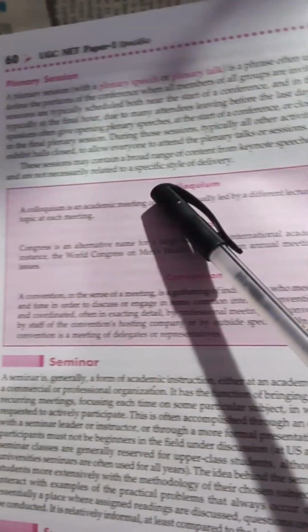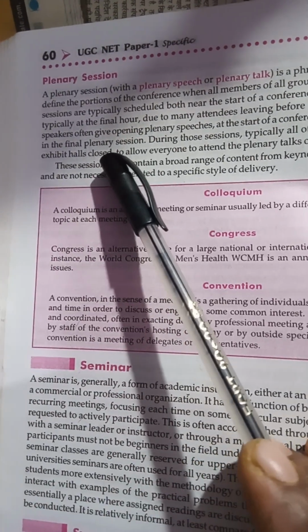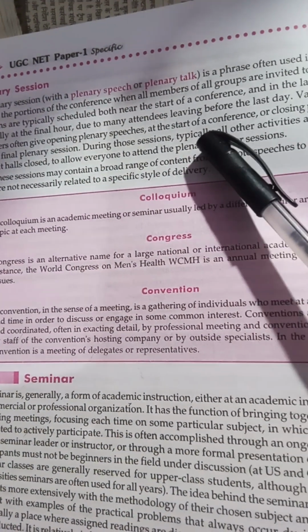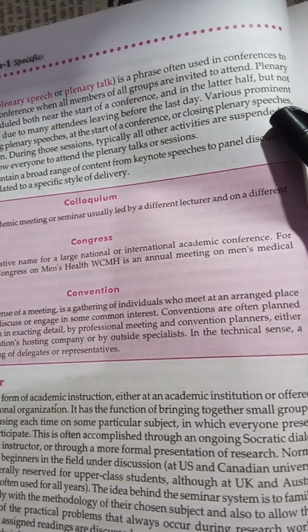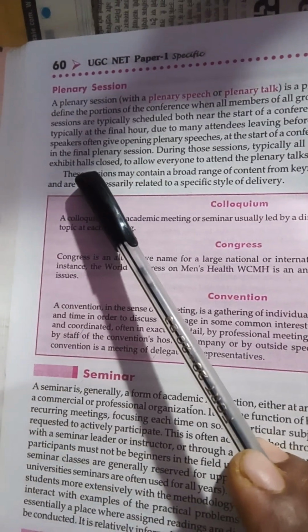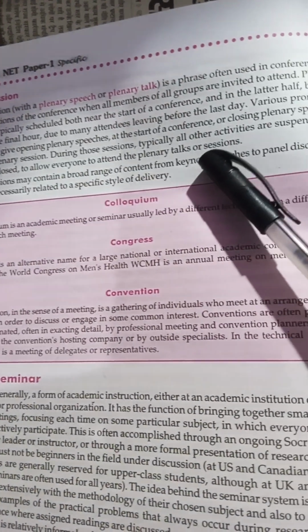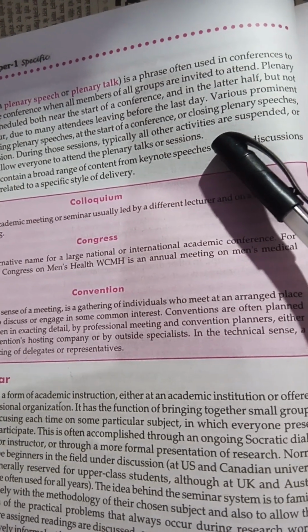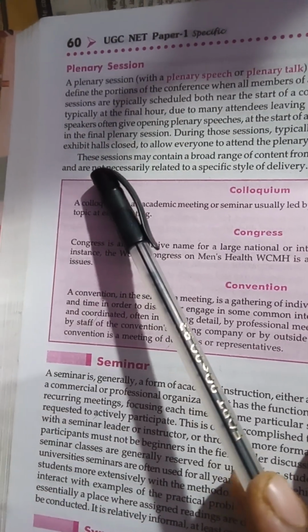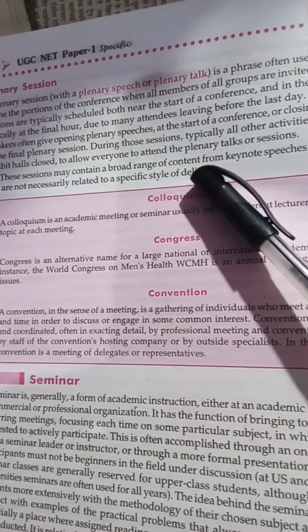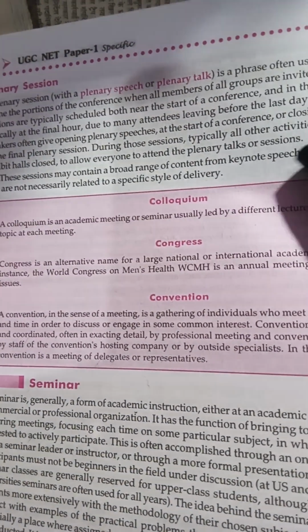Various prominent main speakers often give an opening plenary speech at the start of a conference or closing plenary speeches in the final plenary session. During those sessions, typically all other activities are suspended or exhibit halls closed to allow everyone to attend the plenary talks or sessions.